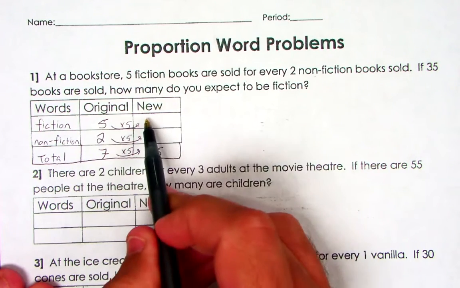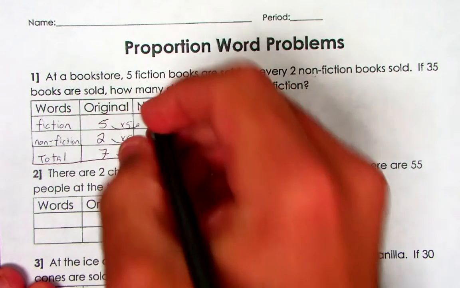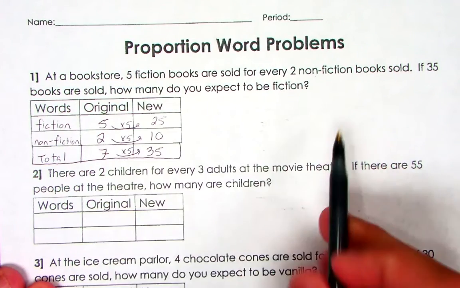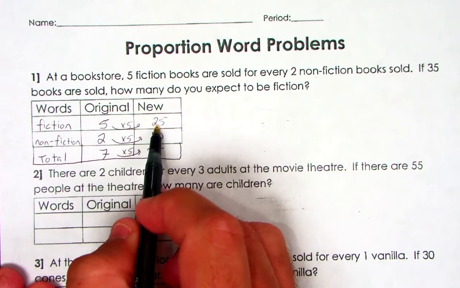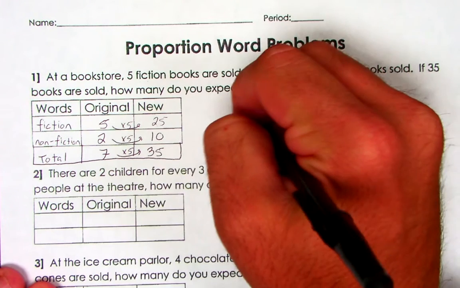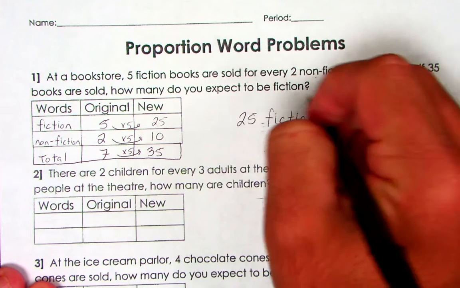5 times 5 would get 25. 2 times 5 is 10. But the question says, how many would you expect to be fiction? Fiction is right here. 25 fiction books. There's your answer.